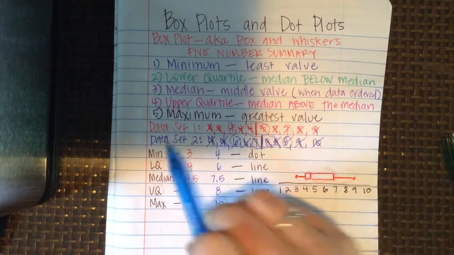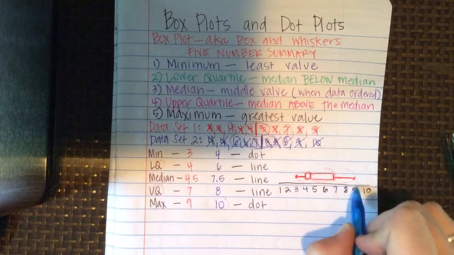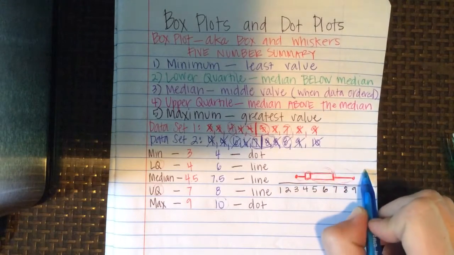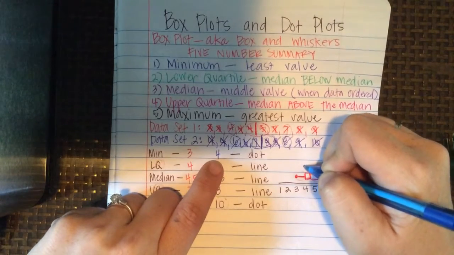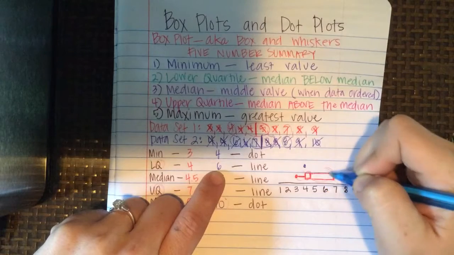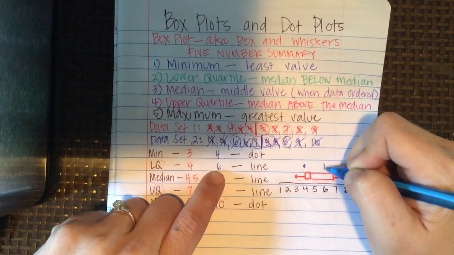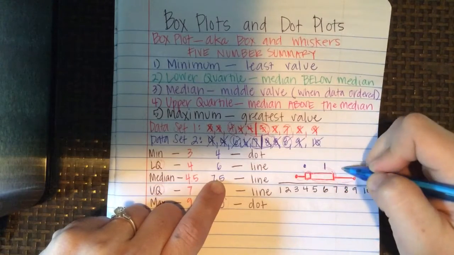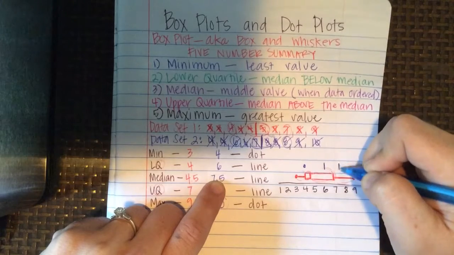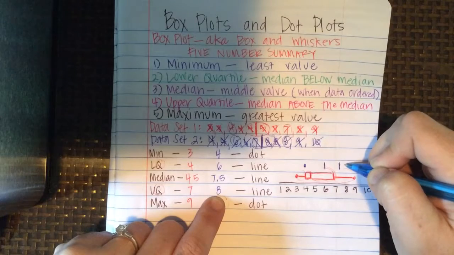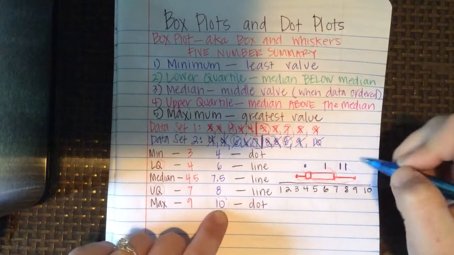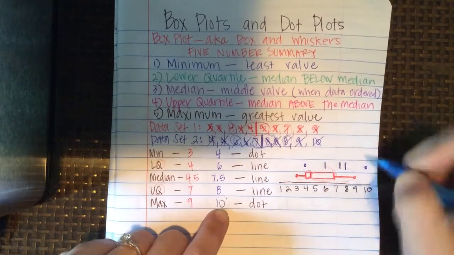I'm going to do the same thing for data set number 2 on the same number line. I'm just going to put it a little bit above it. So my minimum is a dot at 4. My lower quartile is at 6, so I draw a line. My median is 7.5, so I draw a line. My upper quartile is 8, so I draw a line. And my maximum is 10.